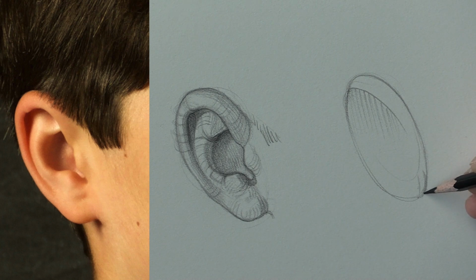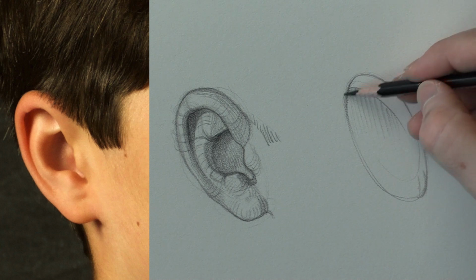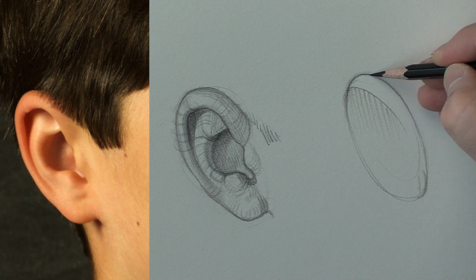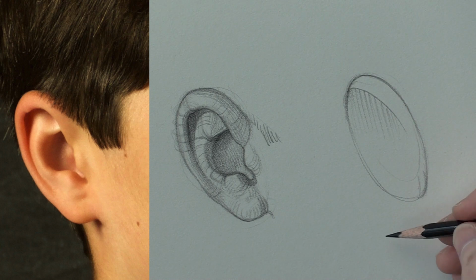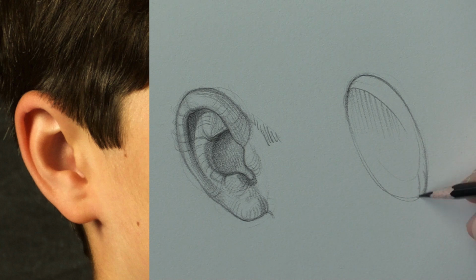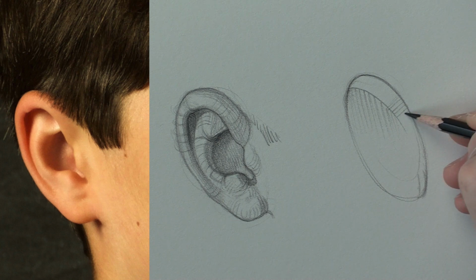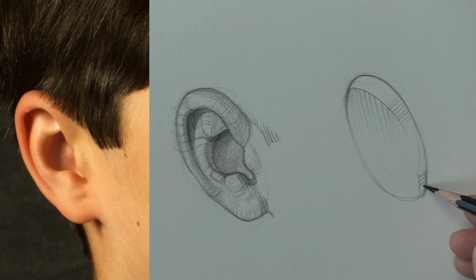This is very, very key to being successful with drawing the ear. Just like that. It's a very simple shape. That's how I think of the ear when I do my rough drawings in the classroom now. Turning away from the light, side plane. Earlobe is an oval.